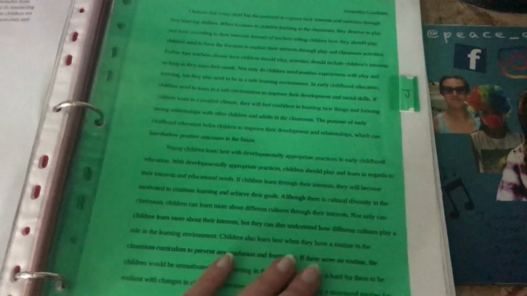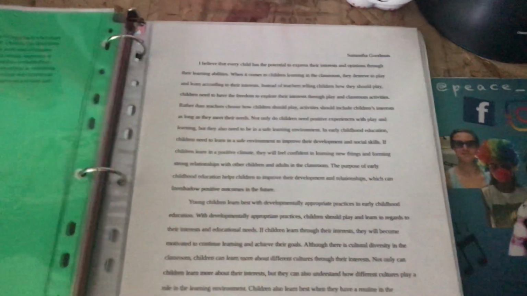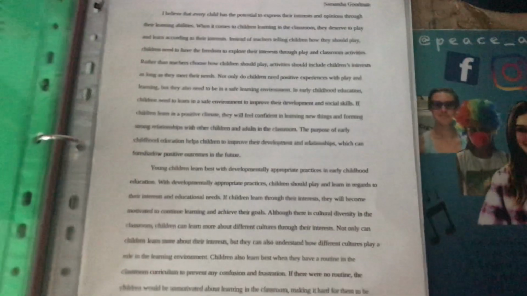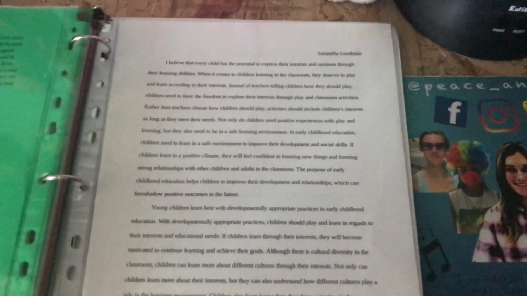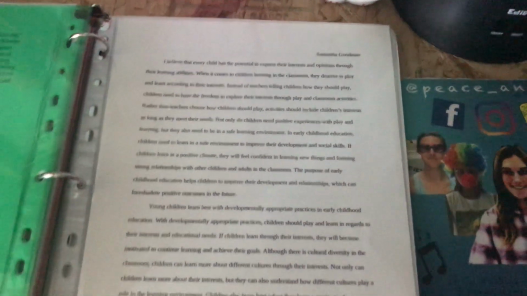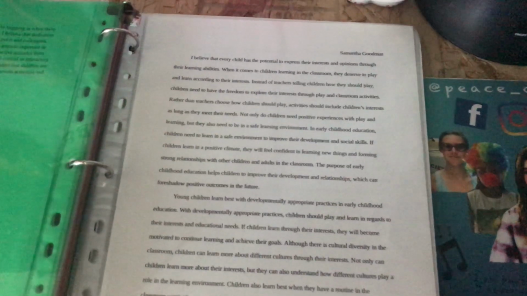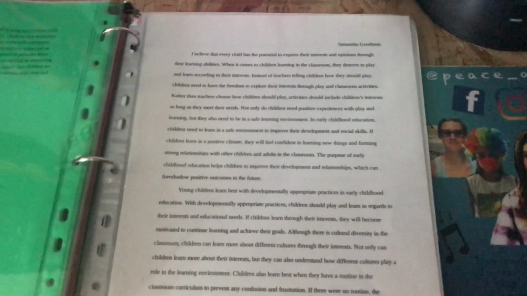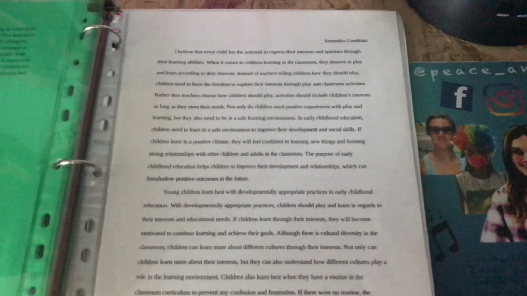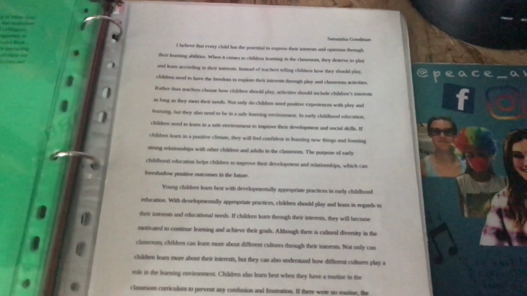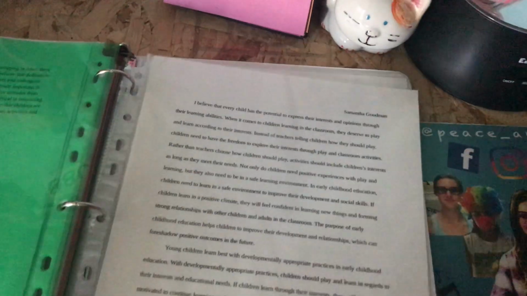And then last but not least, we're going to tab J, and this is my professional philosophy statement. And this is based on the beliefs and ideas of what an early childhood professional should be and what their job is to help children, families, colleagues, and the community. And you see here, I did it a little long, but this is my professional philosophy statement.